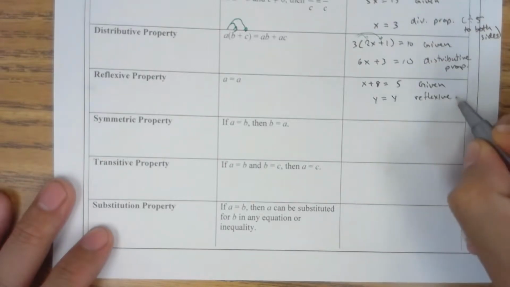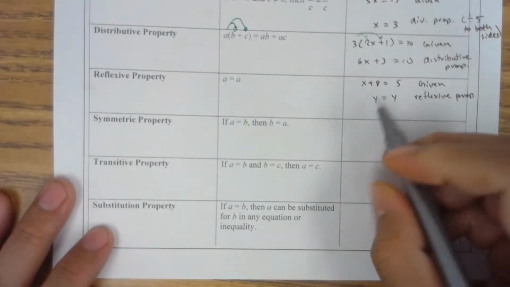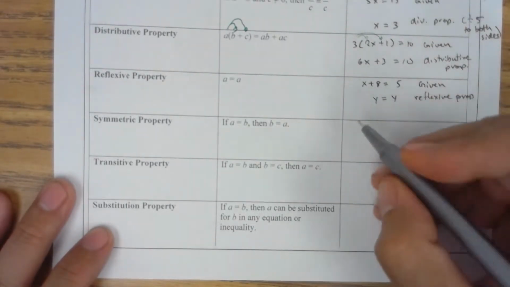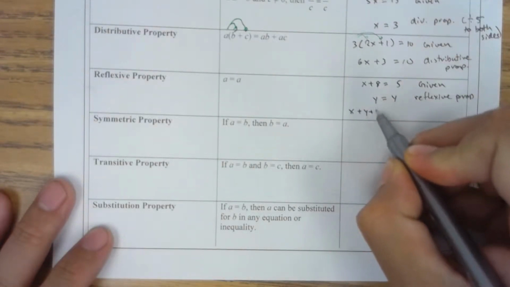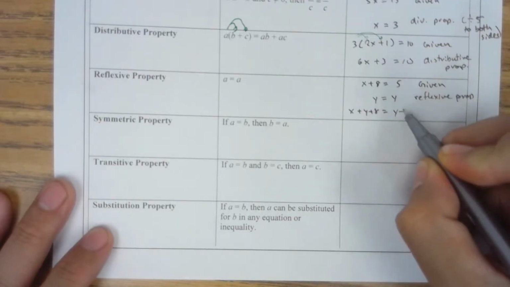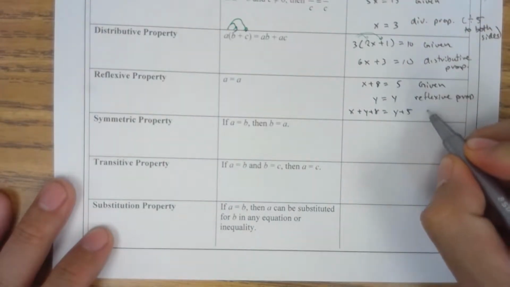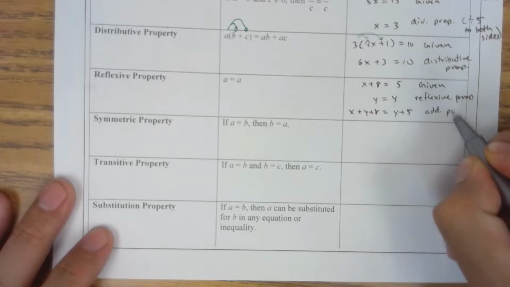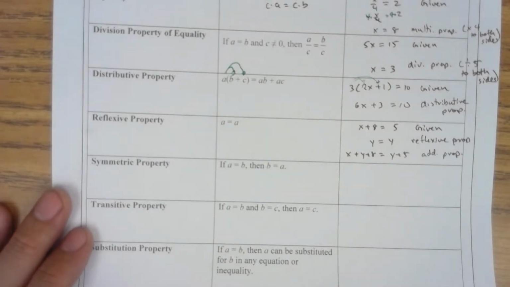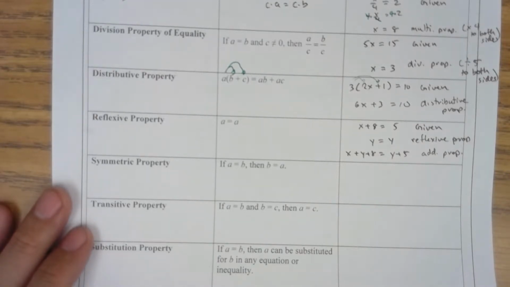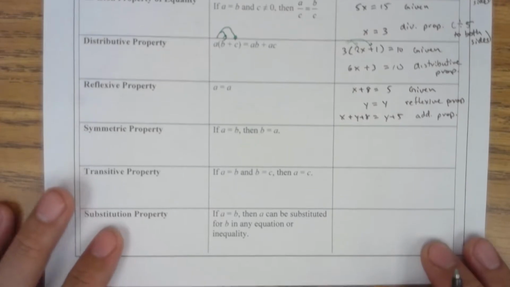And you just want to show that you want to combine this to that. So you combine them together, so you did an addition property. So x plus y plus 8, and then y plus 5. For that one, you probably did some addition property. Yep. So that's an example of doing something with the reflexive property. For the most part, if it's the same number equal to the same number, or a letter equal to the same letter, it's the reflexive property. Alright, let's talk about the transitive property.